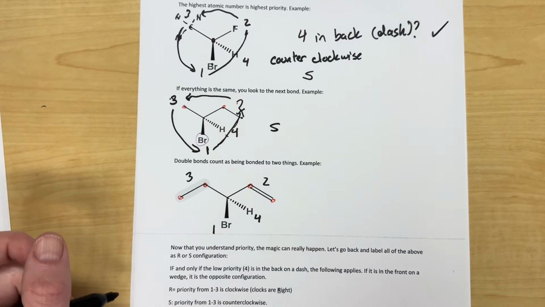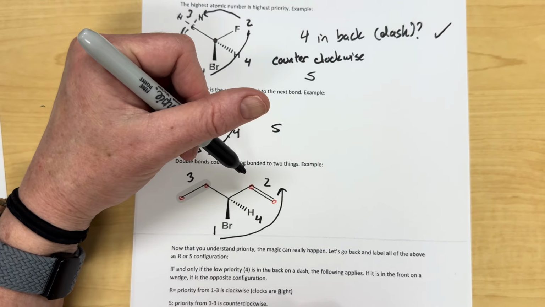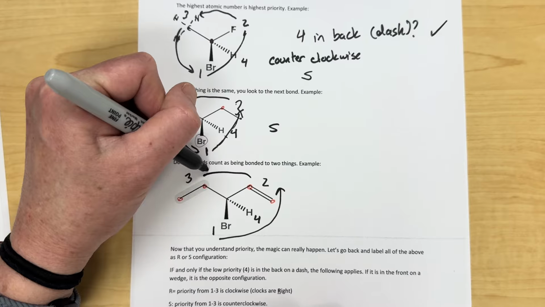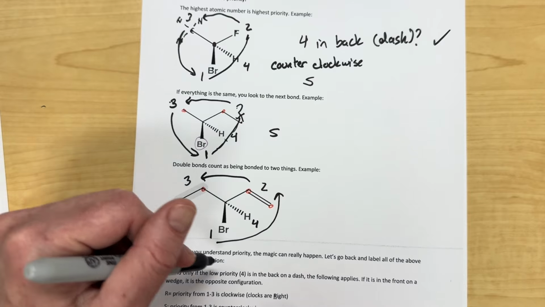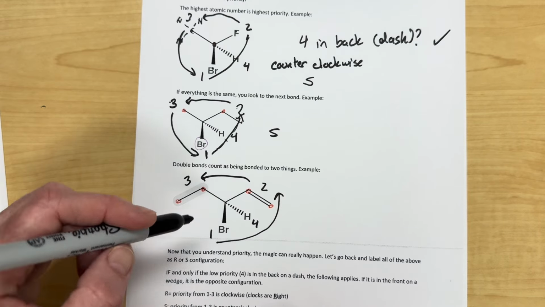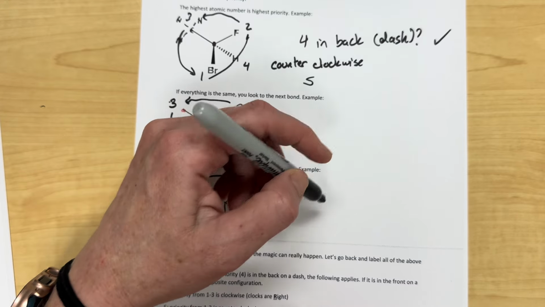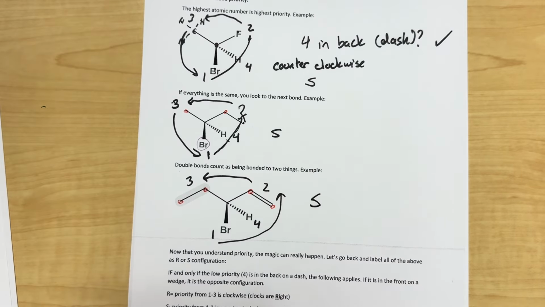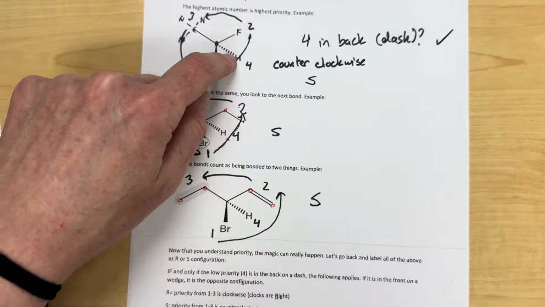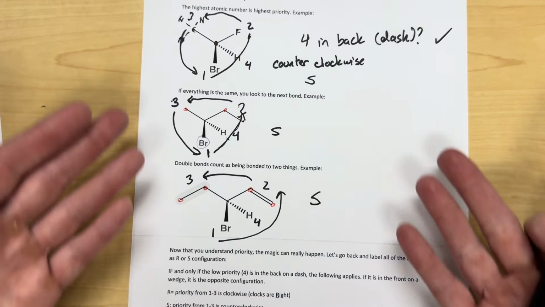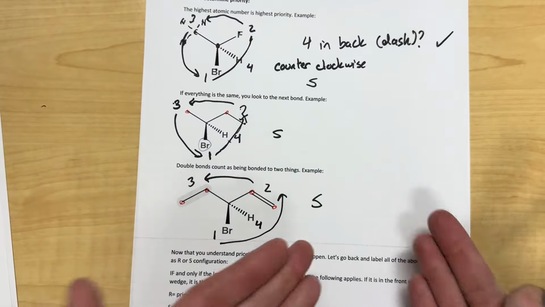And same thing with this one, because I did a really bad job designing this. I thought I was doing so well. 1 to 2, 2 to 3. Okay, so we're going like this. So when we're going like this, hopefully you agree, this is again counterclockwise, and this one would also be an S. So after you assign your priorities, assuming that the low priority thing is in the back on a dash, you can follow this and it'll work every time. If the circle happened to go the opposite direction, it would have been an R.